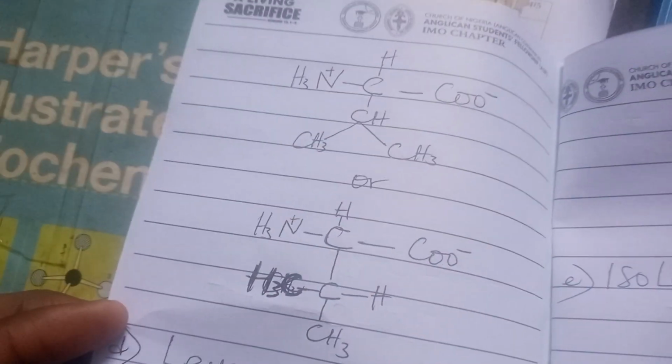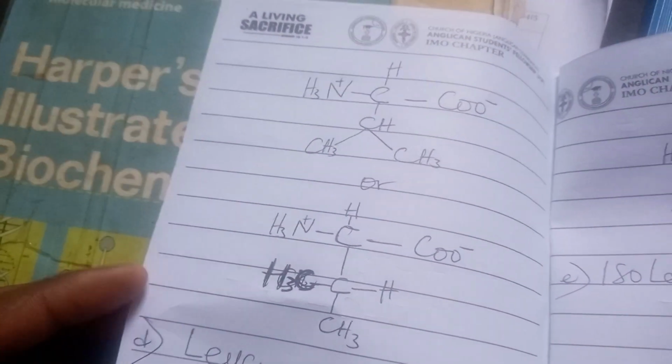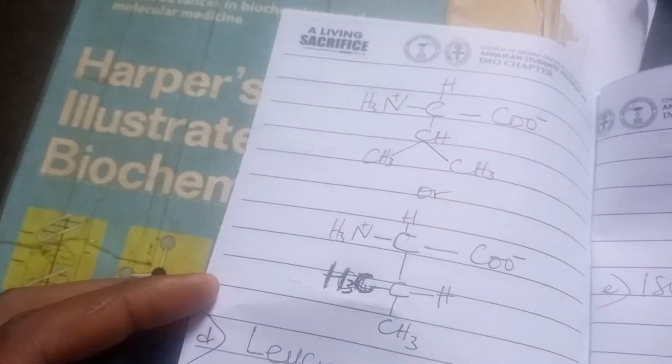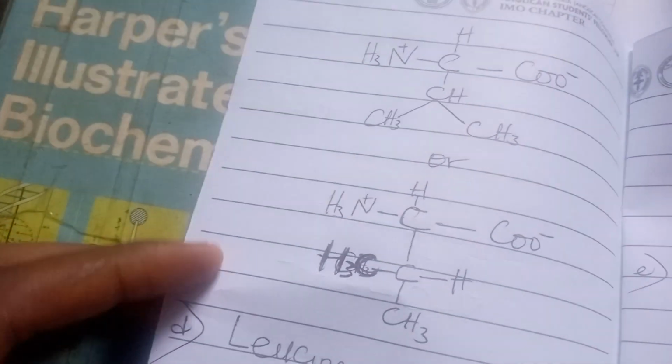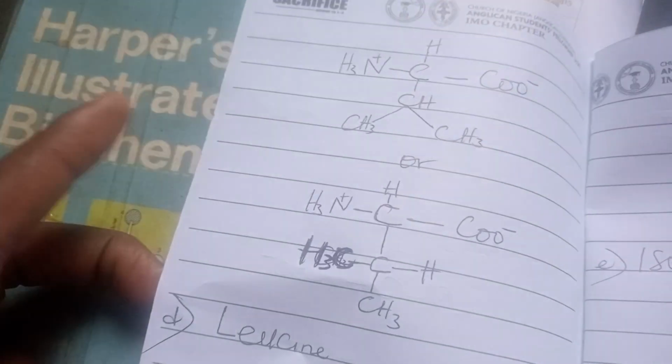Now look at the valine here. Look at our structure of the valine. Can you see the carboxylic group, the amino group, the hydrogen up there, and then look at the R group. We now have CH, CH3, CH3.